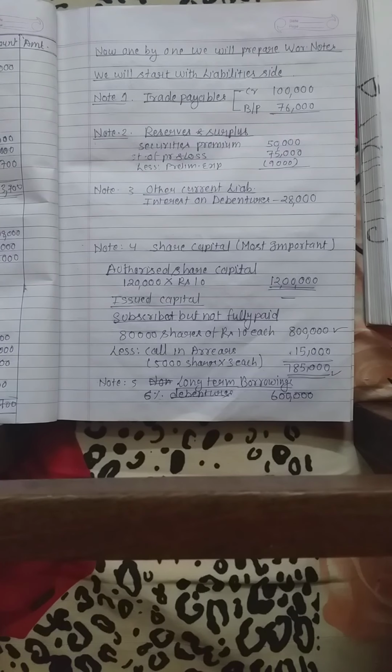authorized share capital. That means it is a part of share capital. And remember, this is the most important part, because under working notes you will get marks for heading and subheading under this topic only, share capital, or sometimes in reserves and surplus also. So share capital is the most important. You will start with what? Authorized share capital. Whether it is given in the question or it is not mentioned in the question, you have to write authorized share capital.